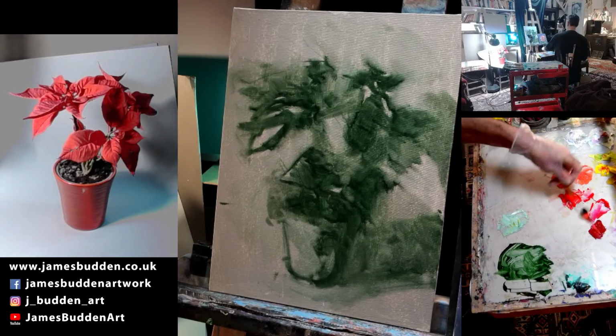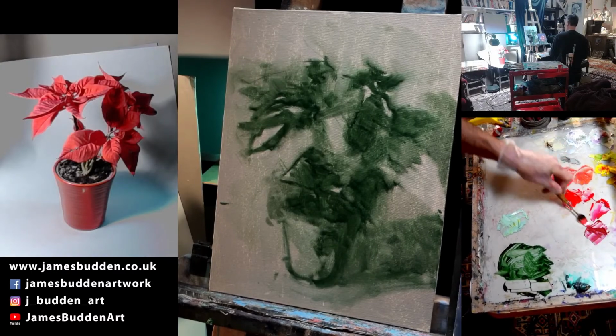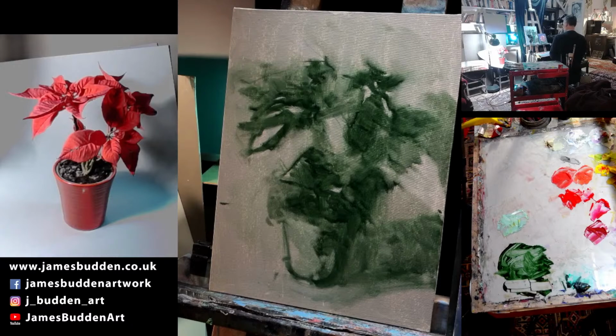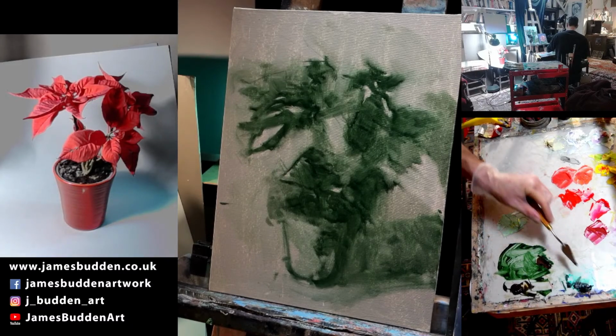Oh, that's pretty good already. Right, that's given me some confidence. Yeah, okay. So let's do some more of this, which means another splodge of raw umber. Plonk that here. I keep calling it Viridian.